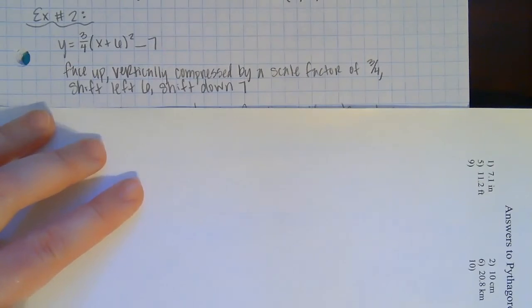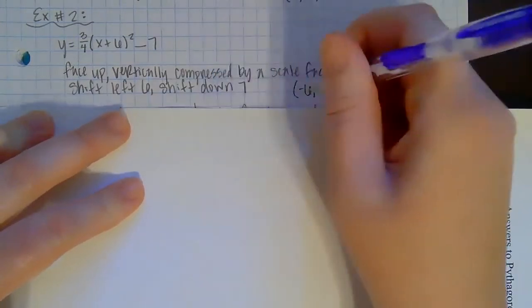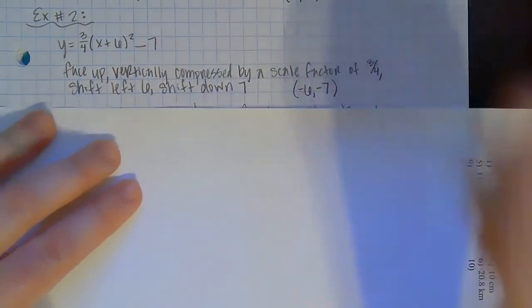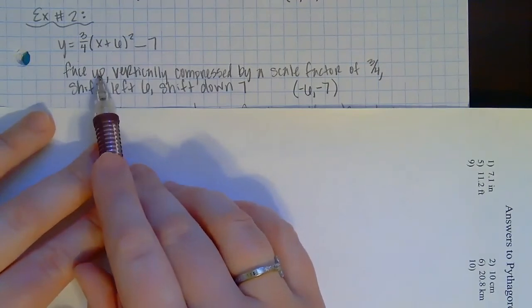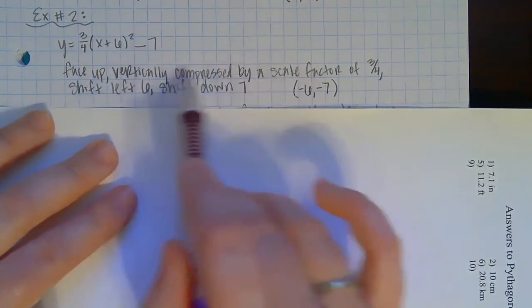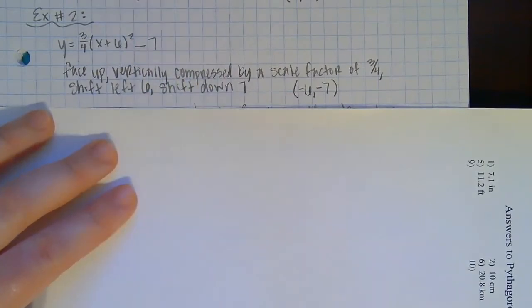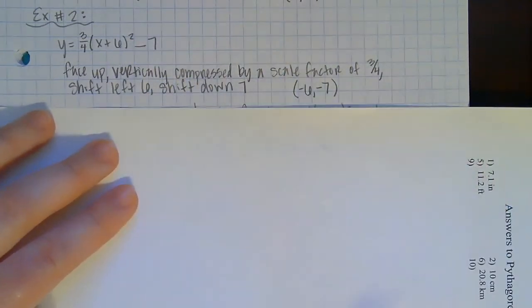Okay? And if you wanted to graph it again, you could. So the vertex here, you can see left 6 would be -6, down 7 would be -7. So there's the vertex. You'd graph that first. It's going to be facing up and it'd be a little thinner. But again, I'm not worried so much about graphing the vertically compressed or vertically stretched part. Okay? So basically go here and make sure it's facing up.